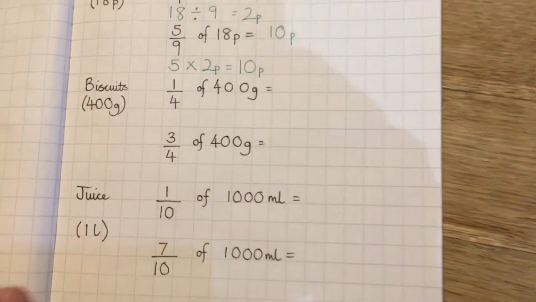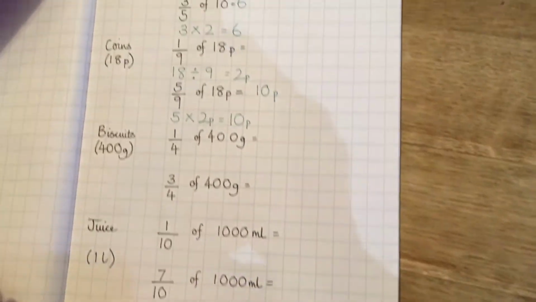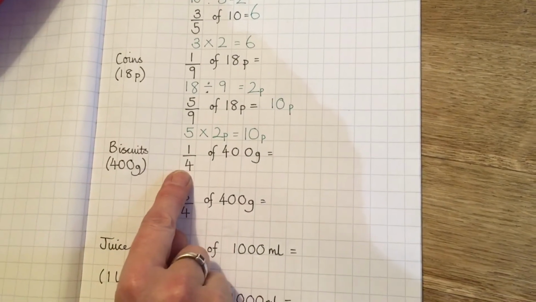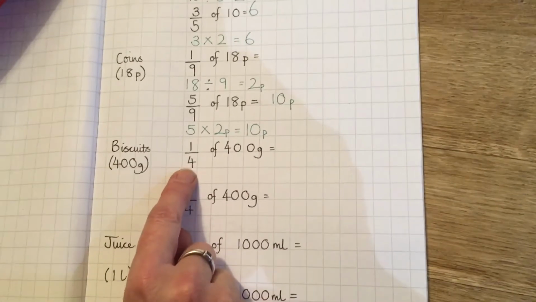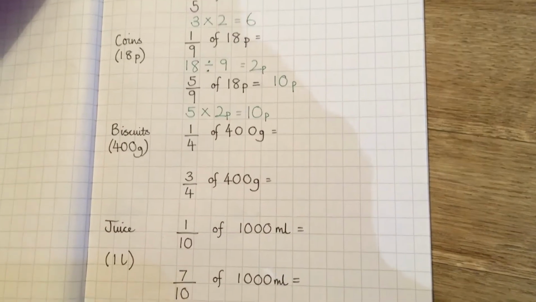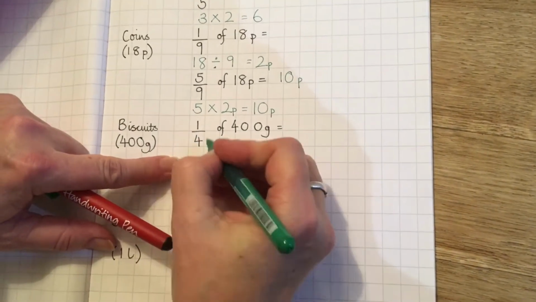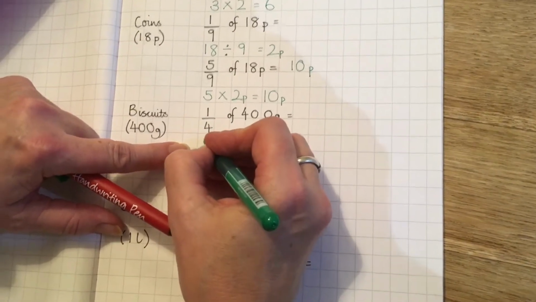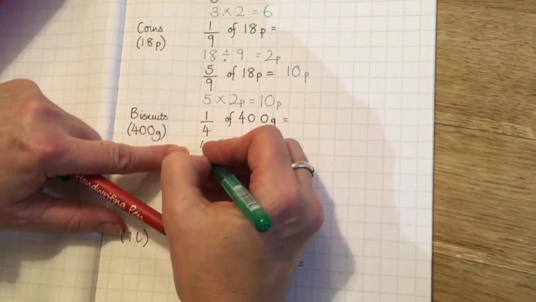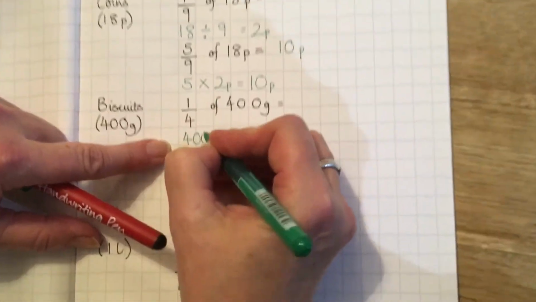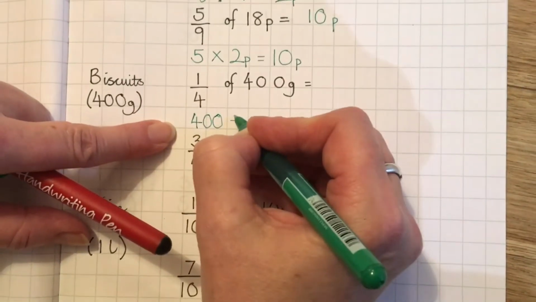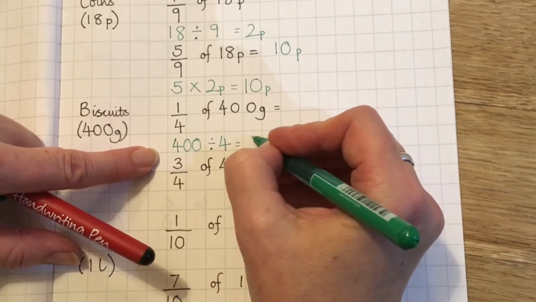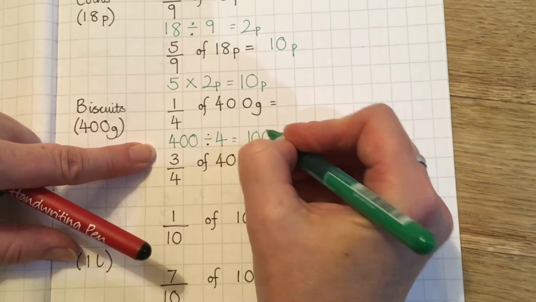So obviously the first thing I have to do is find 1/4. To find 1/4, I look to my denominator. I've got to divide by 4. So I've got my total weight, which is the whole packet, the one whole. So I've got 400 divided by 4 would give me 100 grams.